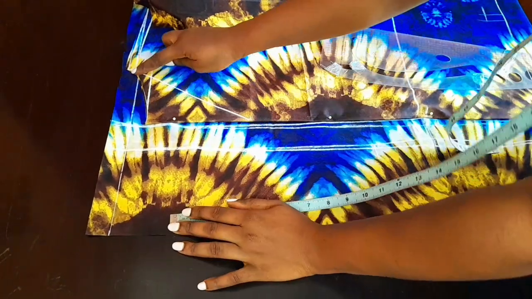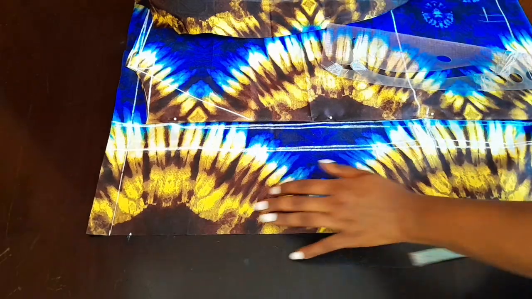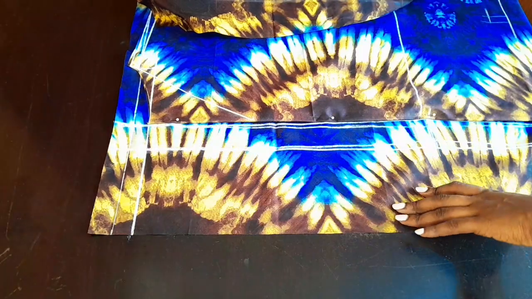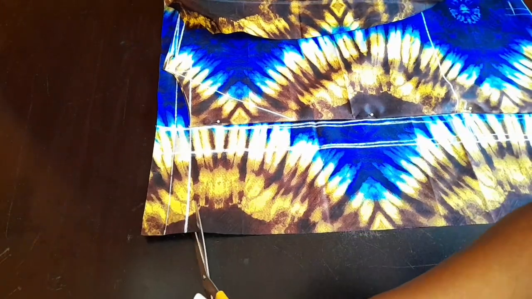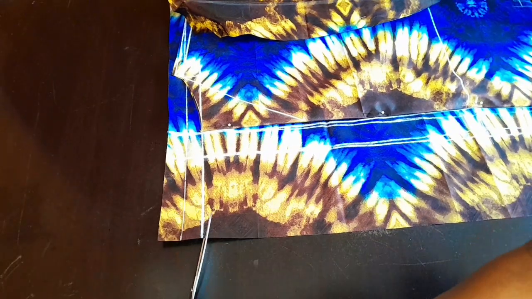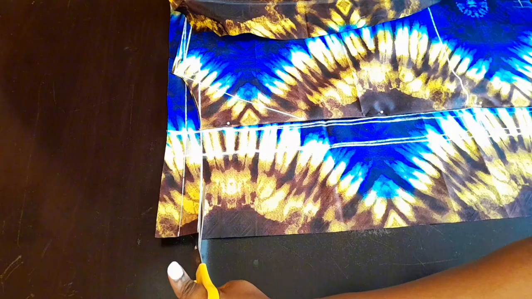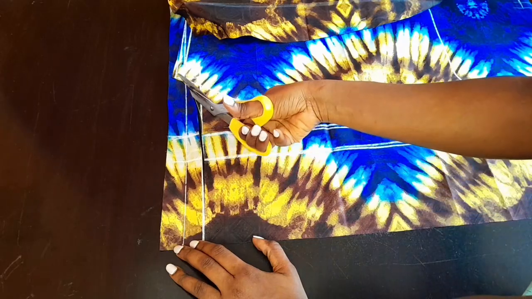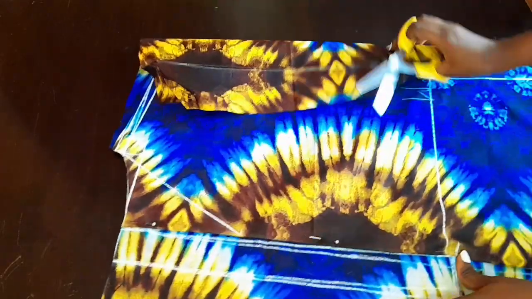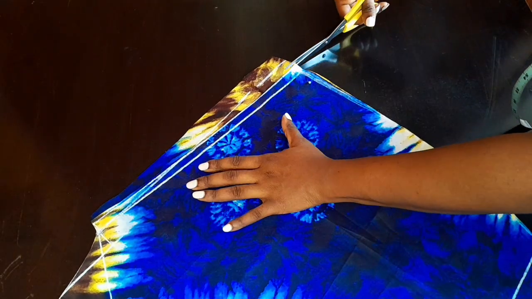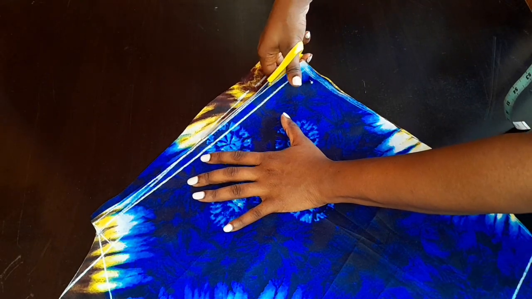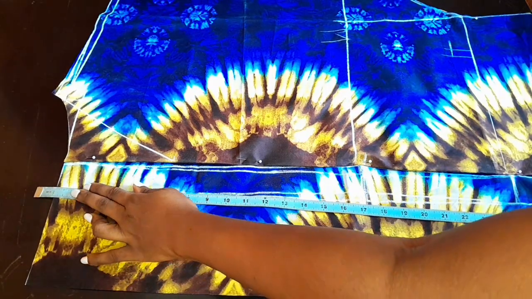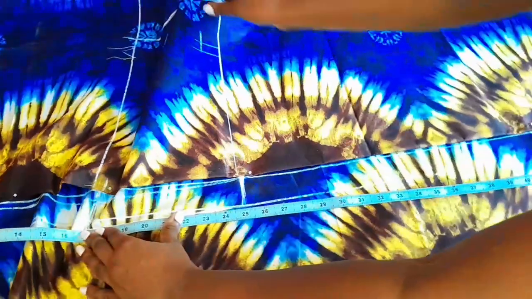I'm just going to extend this line. And I'm going to trim off. Come to the shoulder and trim off the excess. Remember we trimmed off 1 inch from the neckline. Place your tape like that.